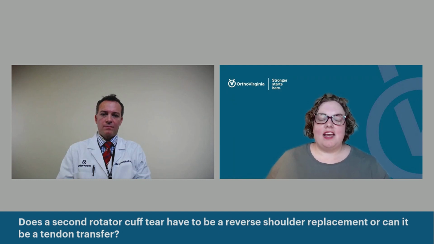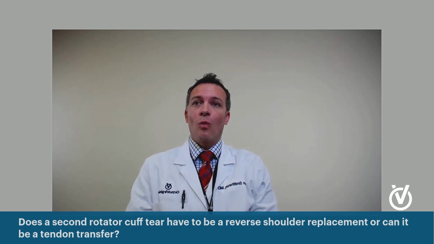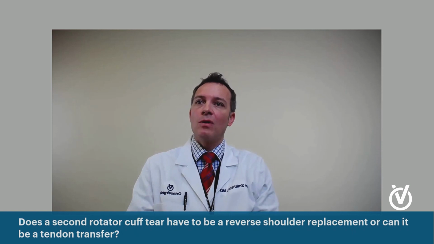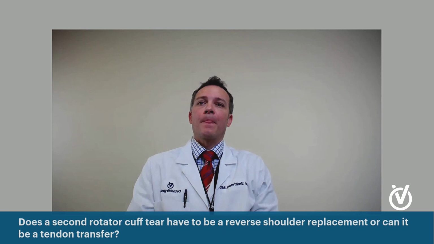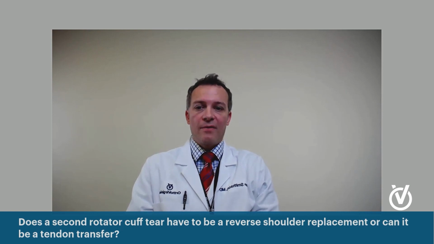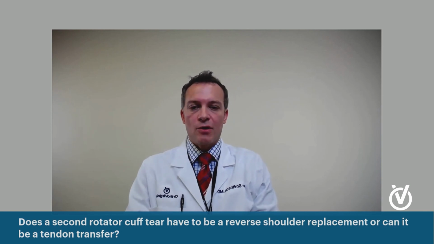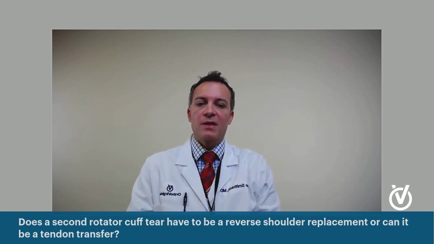If somebody has a second rotator cuff tear in the same shoulder, is a tendon transfer an option, or does it have to be a reverse shoulder replacement? Again, it depends on the degree of arthritis. In grades 1, 2, and maybe 3, tendon transfer is a viable possibility with a long conversation with your surgeon. But if you have grade 4 arthritis and changes around the joint that are significant with end-stage arthritis, doing a tendon transfer without resurfacing that joint with a reverse shoulder replacement would be ill-advised.